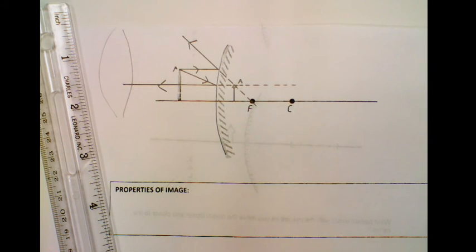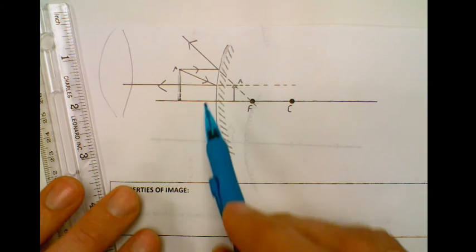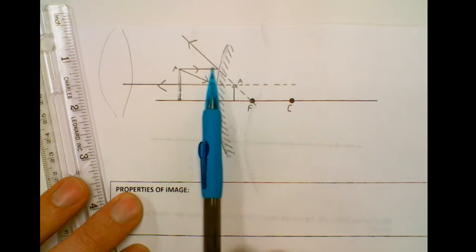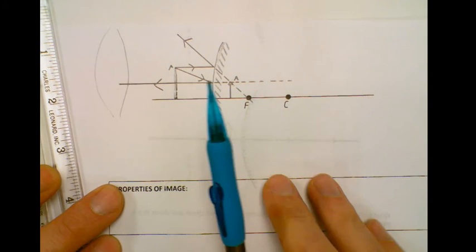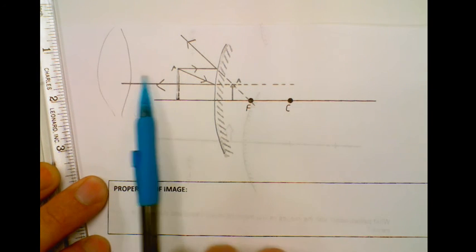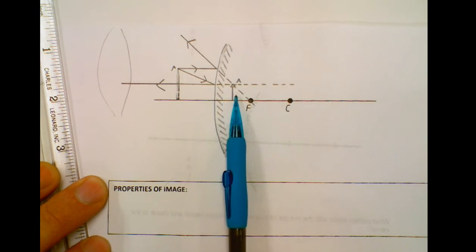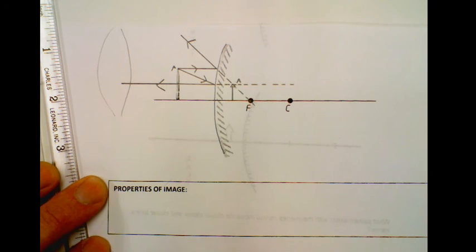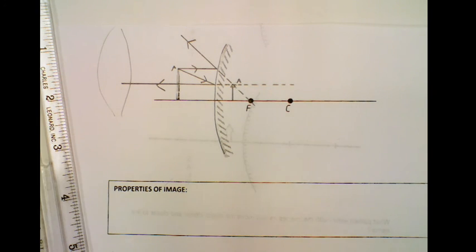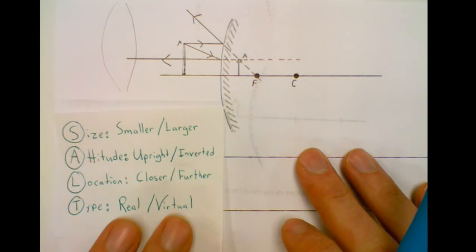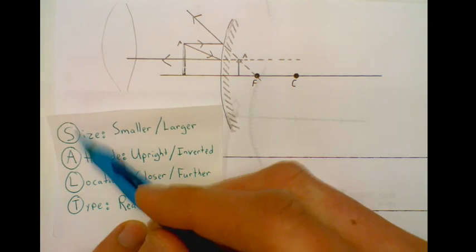And so the nice thing about learning convex mirrors is that this same situation will happen no matter where the object is. It will look a little bit different, but it will always be smaller than the object, and it'll always be closer than the object, and it'll always be upright, and it will always be virtual. So let's just write that down. So we're looking at the properties. So this is the acronym SALT.